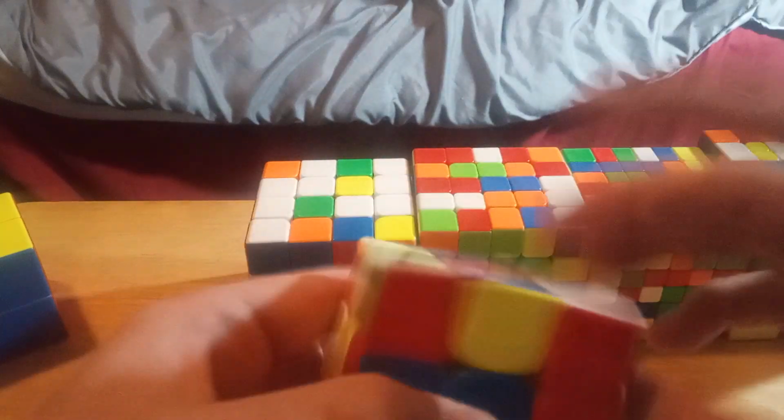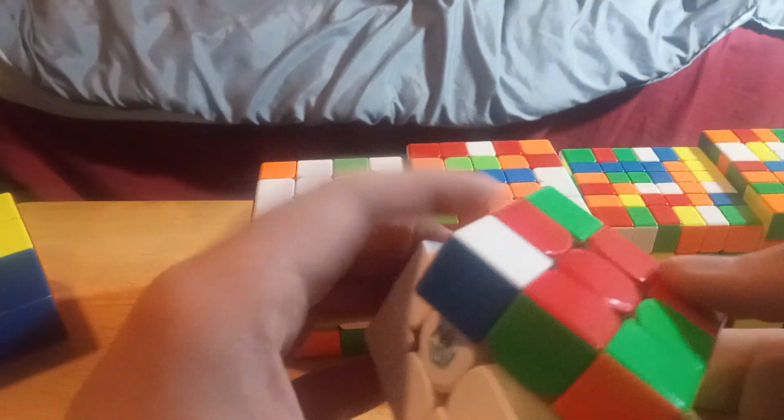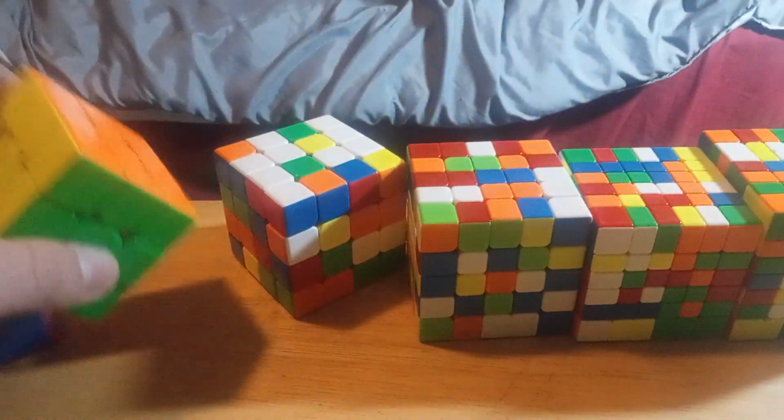memorize. For 3x3, we will solve the cross, and then we'll solve something called F2L, which will look like this. And once it is complete, the cube will look more solved like that. And then we perform an algorithm to solve OLL, or orientation in the last layer, and then PLL, or permutation in the last layer, which solves the cube.